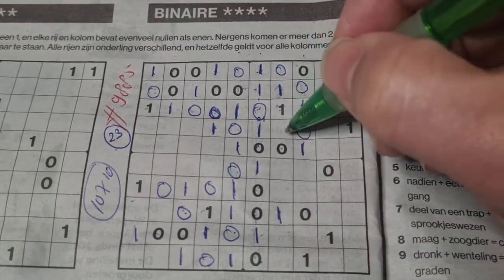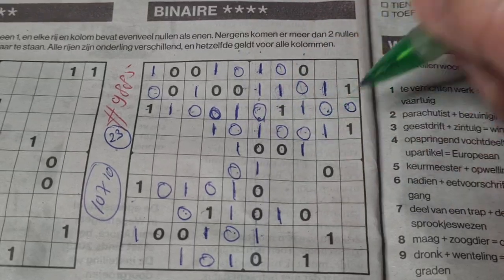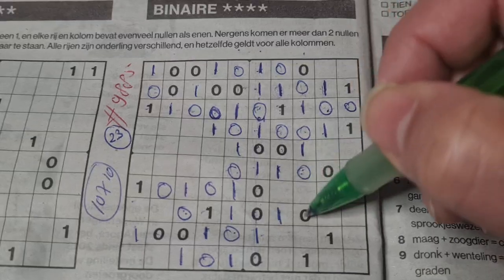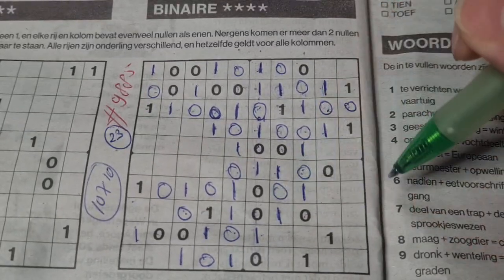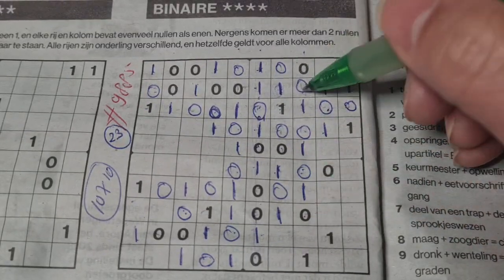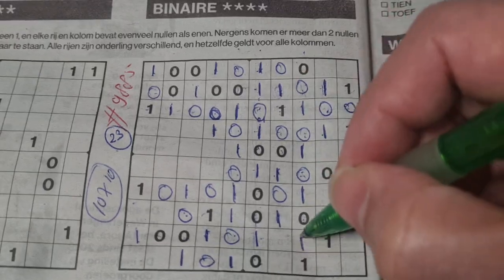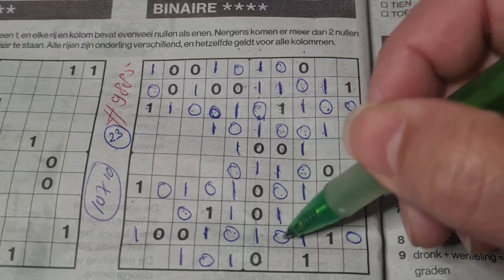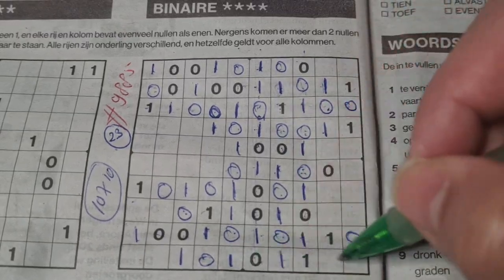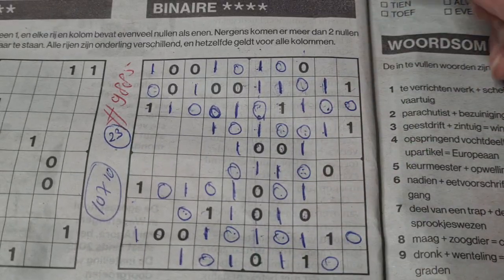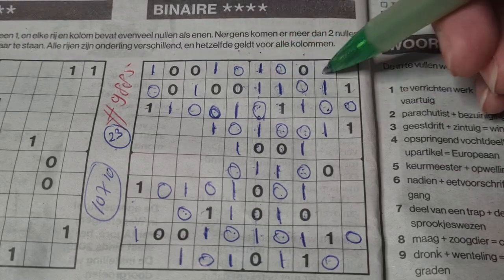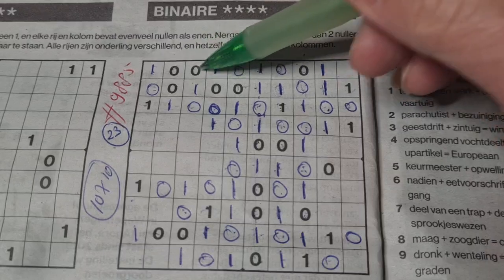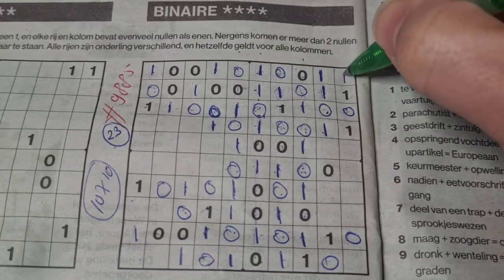Double ones, here no, there no. Double O's, here 1, there 1. Double O's, here 1, there 1. Double ones, here no, there no. Between the O's comes a 1. Between the ones comes an O. 1, 2, 3, 4, 5 O's, so the rest are ones. Double ones, here no, there no. 1, 2, 3, 4, 5 O's, so the rest are ones. Double ones, here no, there no. Double O's, here 1, there 1. 1, 2, 3, 4, 5 O's, so the rest are ones.